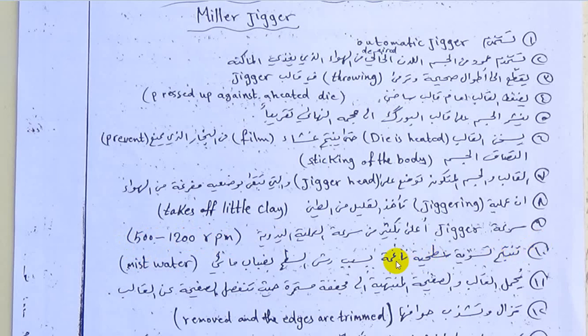تنتج تسوية سطحية ناعمة. Ultra fine surface finish is produced due to spraying the surface with a water mist. بسبب رش السطح بضباب مائي. يحمل القالب والصفيحة المنتهية إلى مجفف مستمر. The mold and the finished plate will be loaded into a continuous dryer, where the plate is separated from the mold.